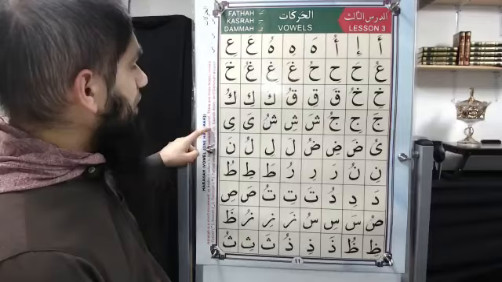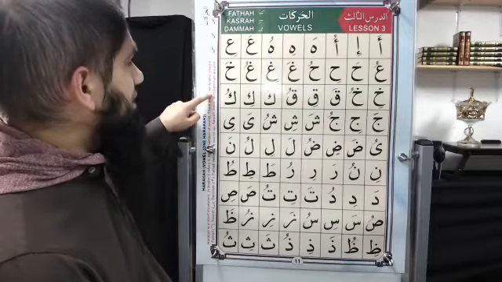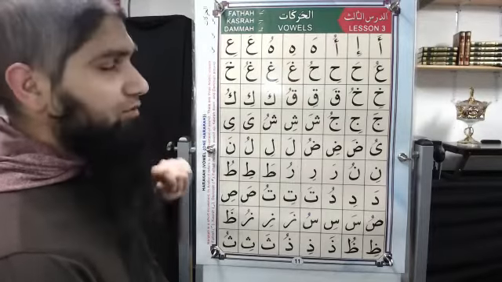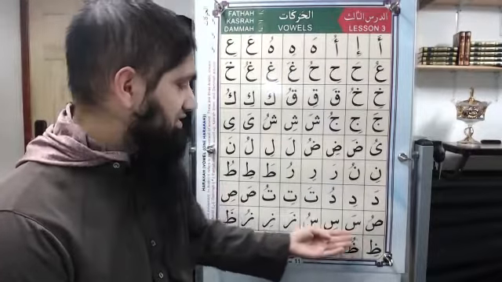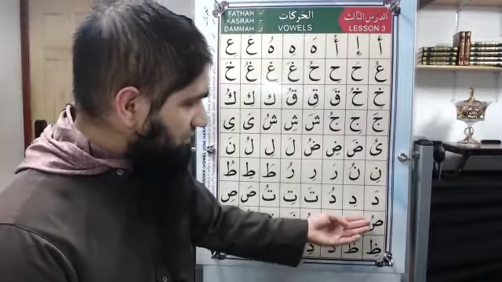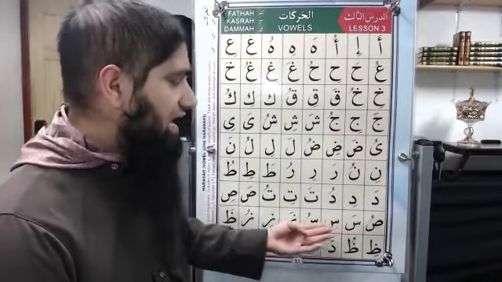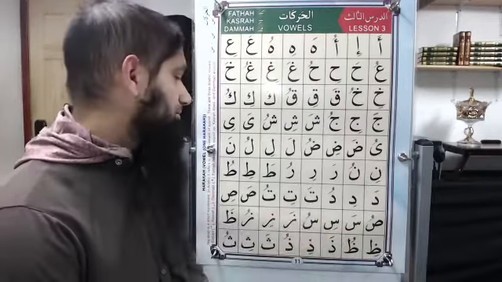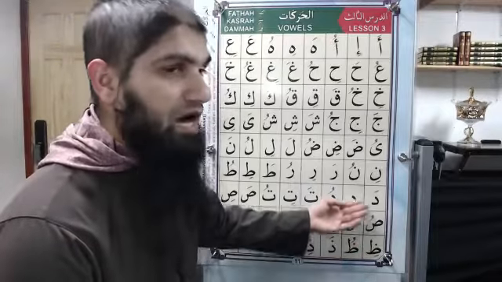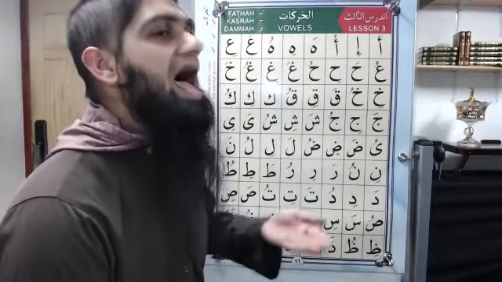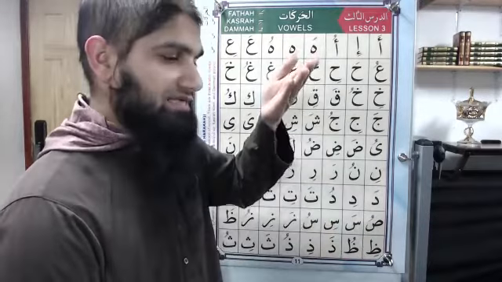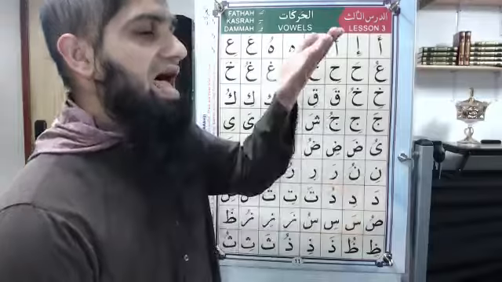Fathah moves the sound up, kasrah moves the sound down, and dhammah moves the sound around. So if you take the sin here, as you can see, one sin with a fathah, one sin with a kasrah, and one sin with a dhammah. Fathah moves the sound up, so this would be sa.